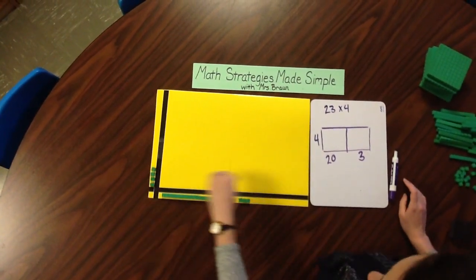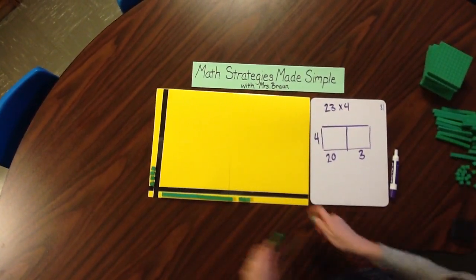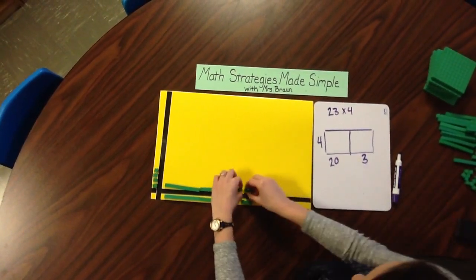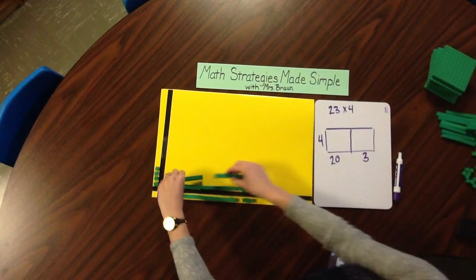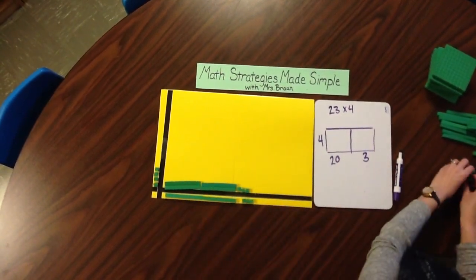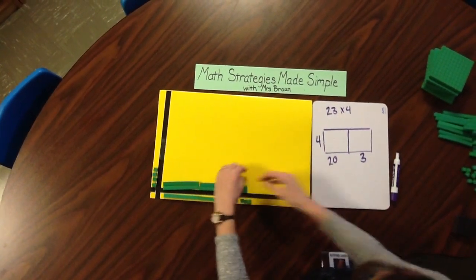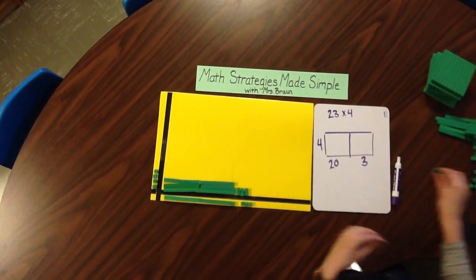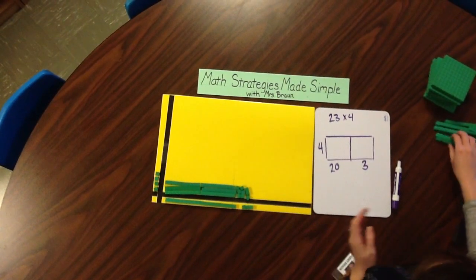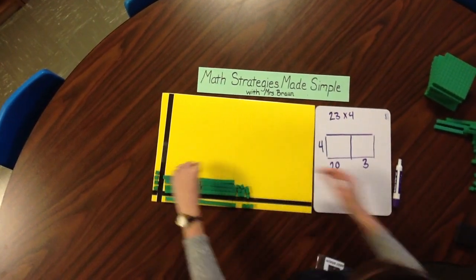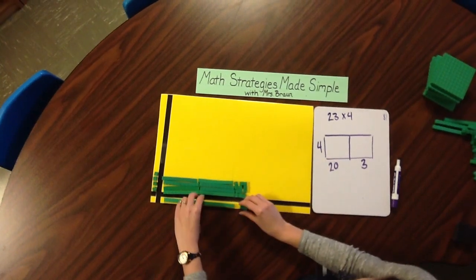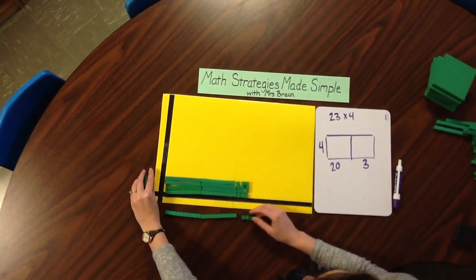Now, I'm going to represent 23 4 times on my mat. So there's one group of 23. There's 2 groups of 23. Here's 3 groups of 23, and here's 4 groups of 23. Alright, so I'm going to scoot these away so we can see a little bit better.